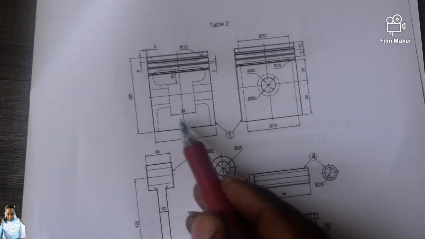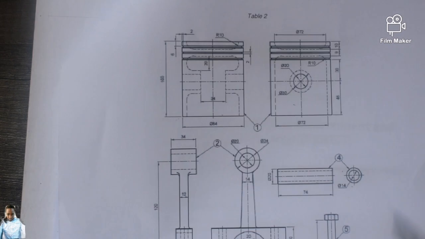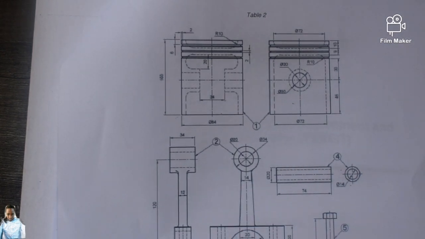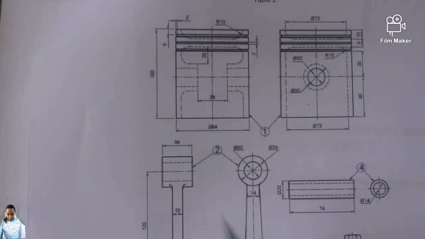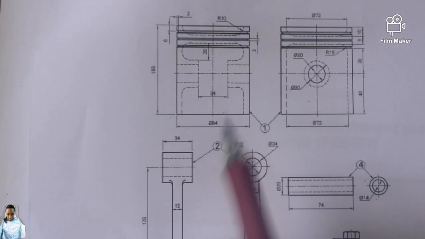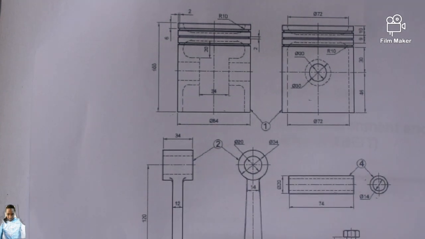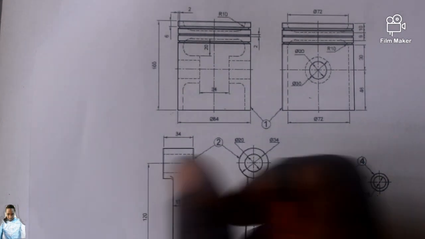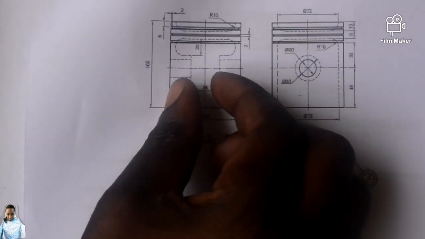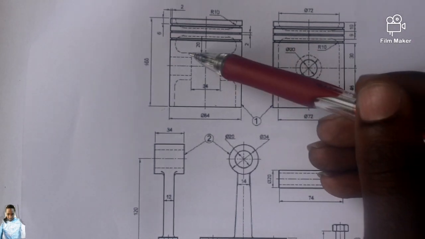Right, so this 34, I must get another dimension there by my item 2. So this 34 from here till here is going to correspond with this one. So in other words, item 2 is going to be fitted in item 1. How? By just taking it like this and fitting it there. So from here till here is 34, which is from here till there.